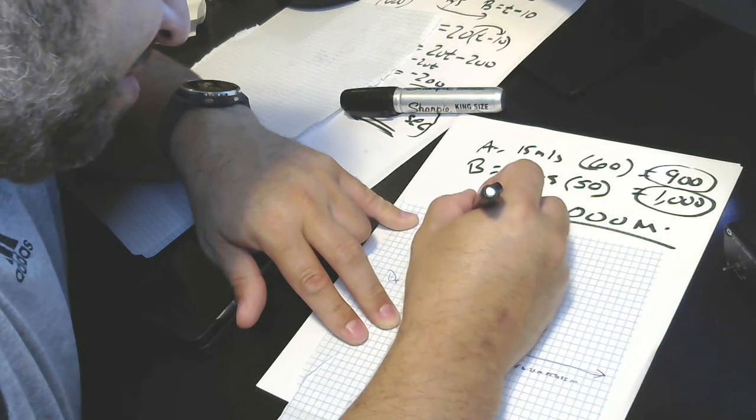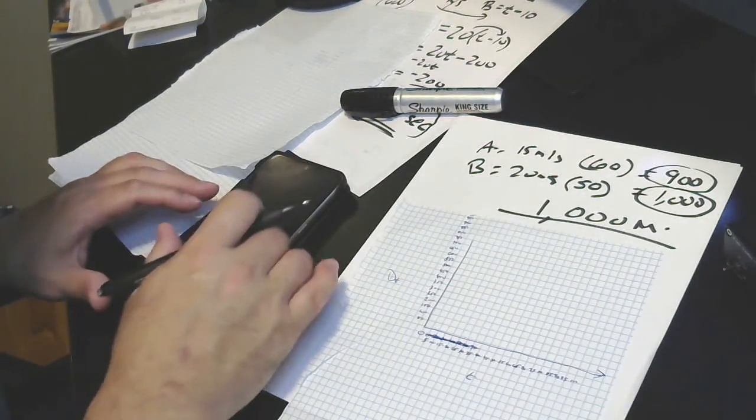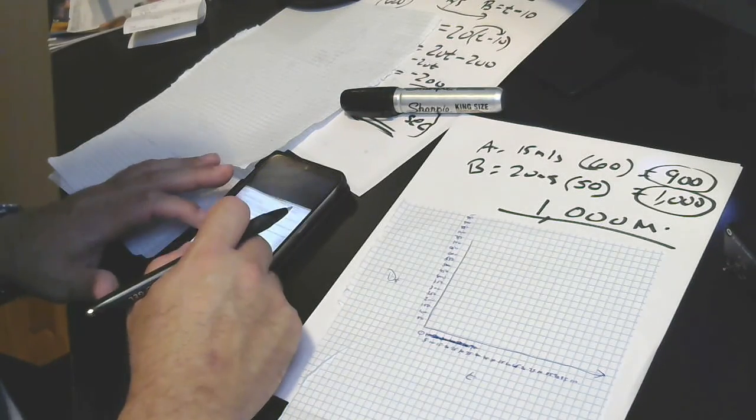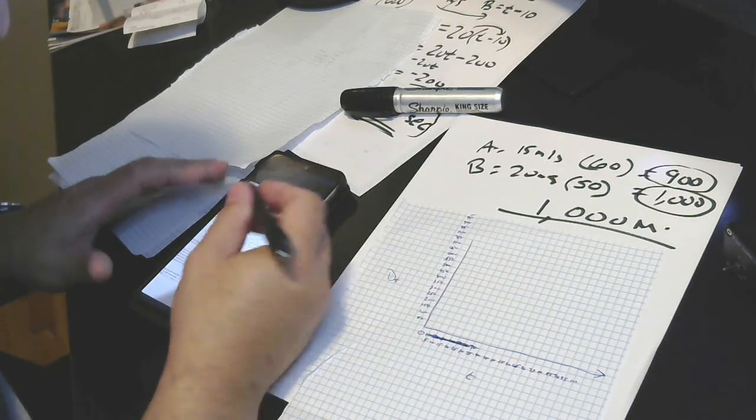The thousand is up at the tippity top. But I probably just screwed you because this didn't look like it had that many. 1, 2, 3, 4, 5, 6, 7, 8, 9.